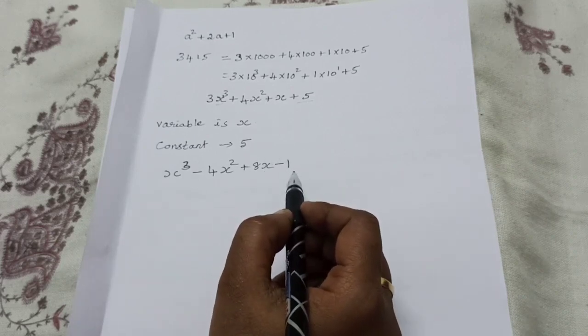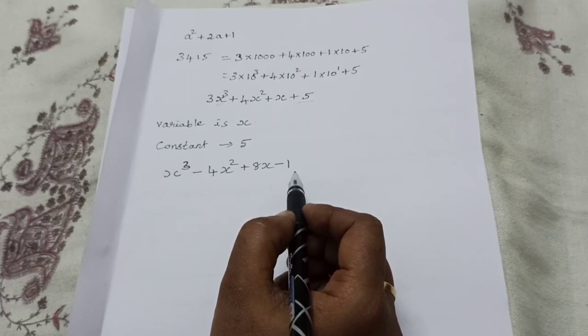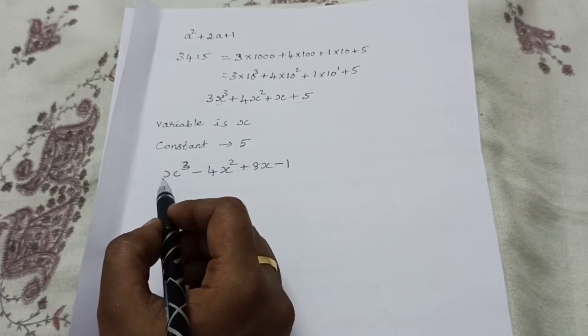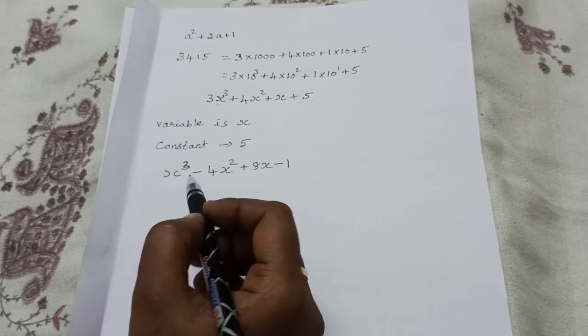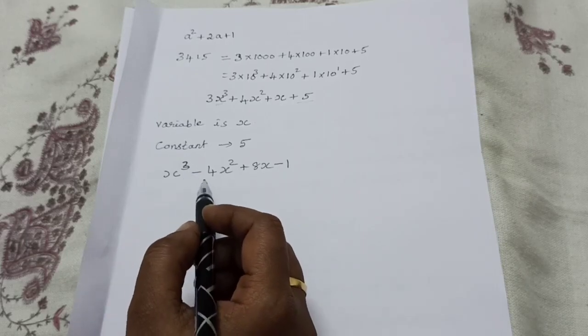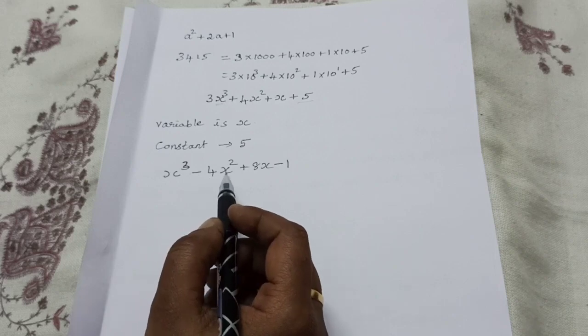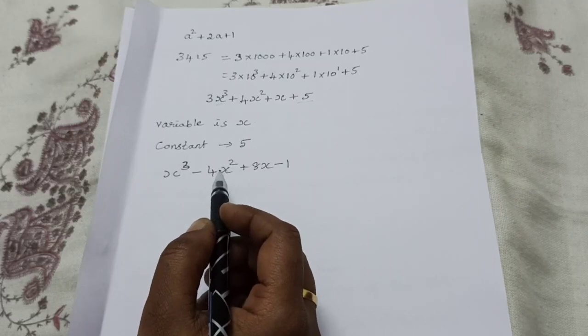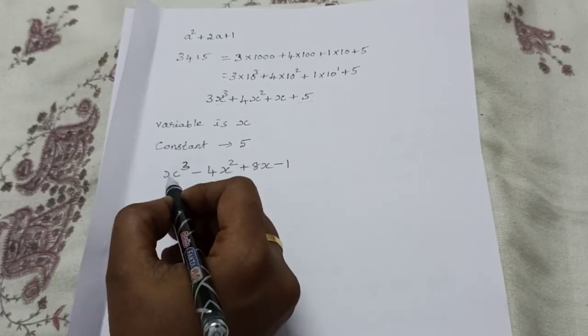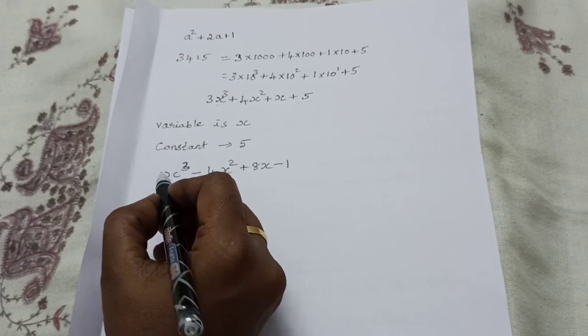Minus 1 is the constant. What will be the coefficient? Any part of a term that is multiplied by the variable of the term is called the coefficient of the remaining terms.